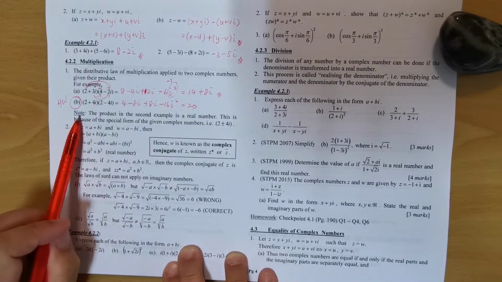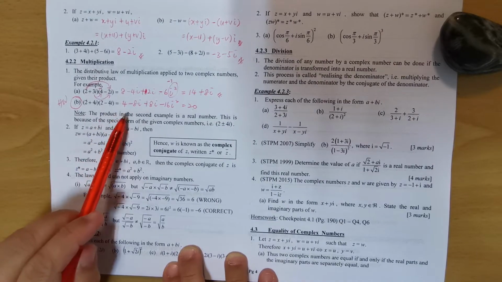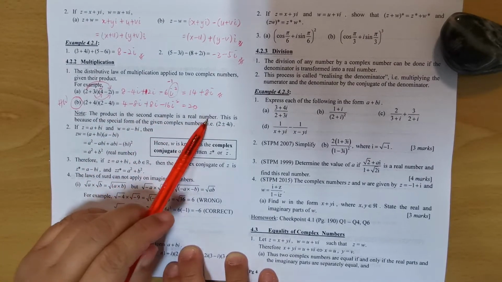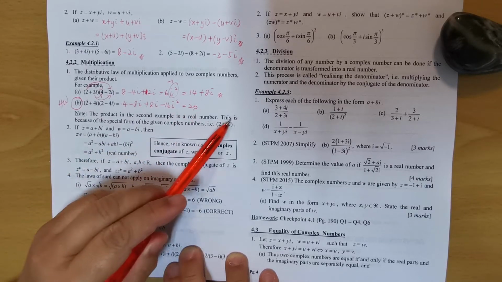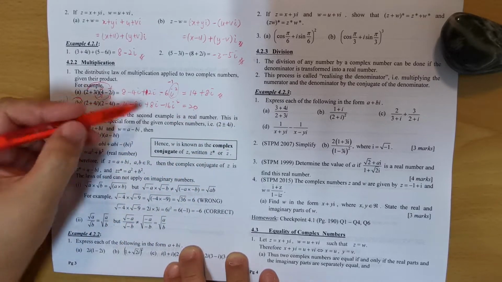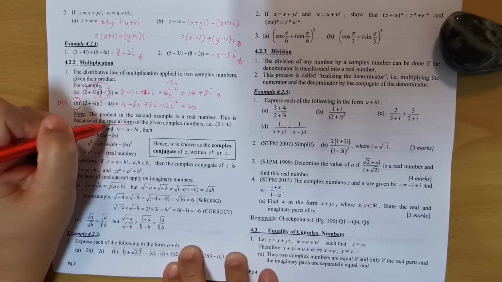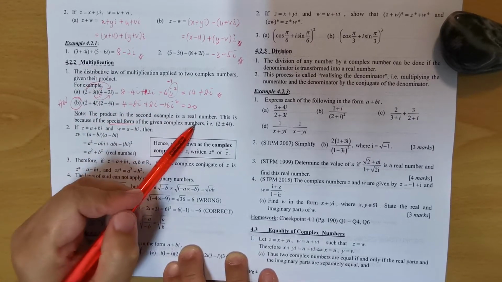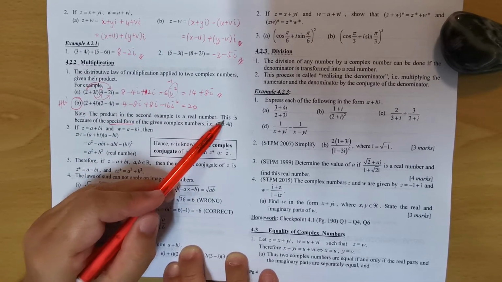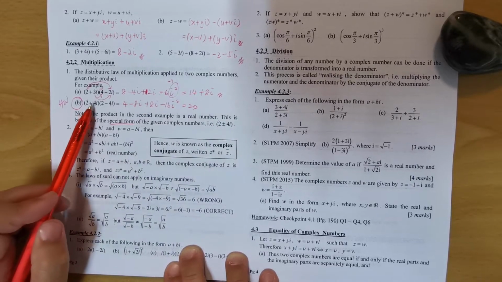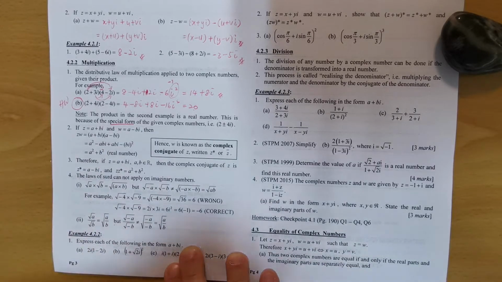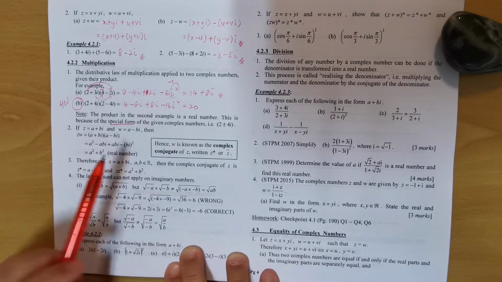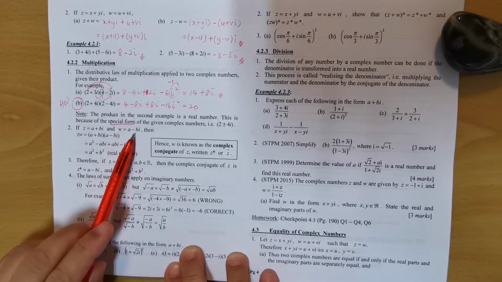Okay? So note, the product in the second example is a real number. The answer for the second one becomes a real number. This is because of the special form of the given complex numbers, which are 2 plus 4i and 2 minus 4i. You see? 2 plus 4i, 2 minus 4i. I hope you still remember. We have learned conjugate. Yes, this is also conjugate, for complex numbers.